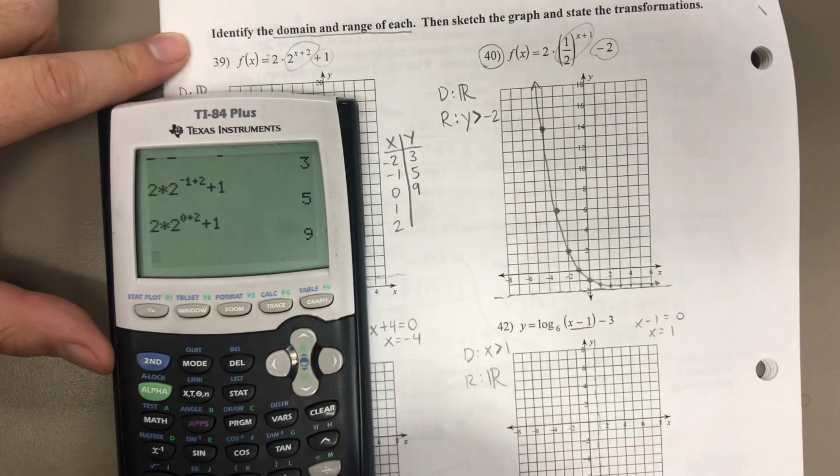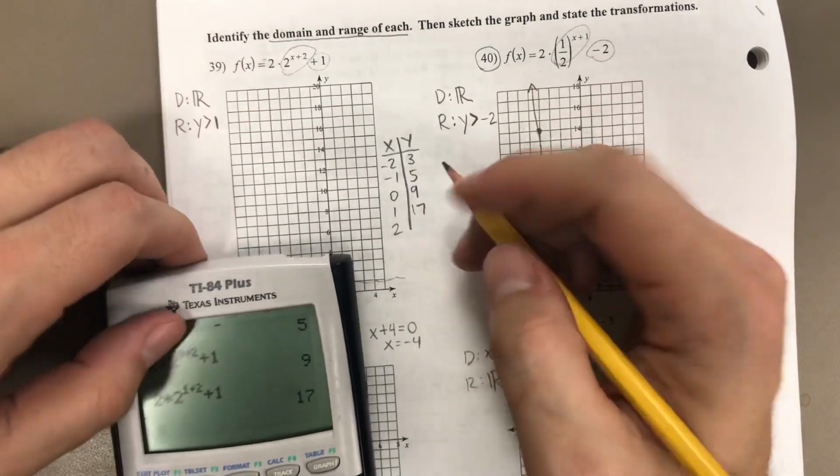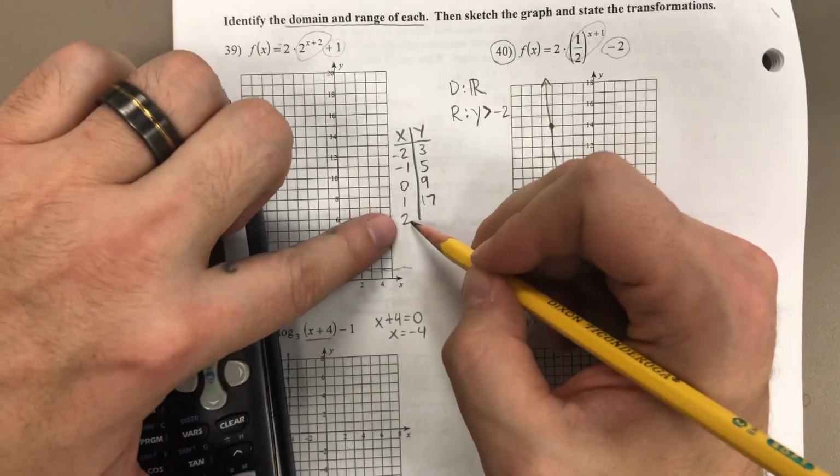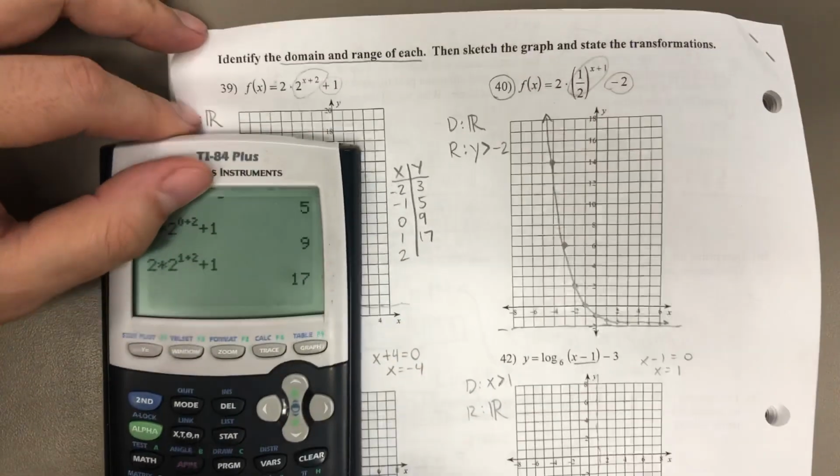Now I'm going to plug in 1: 2 times 2 to the power of 1 plus 2, plus 1, and I get 17. Let's see, 17 on the graph? Yeah, and it looks like the numbers keep getting bigger, so at 2, it's going to be too big. Let's verify that, though, just by plugging it in.